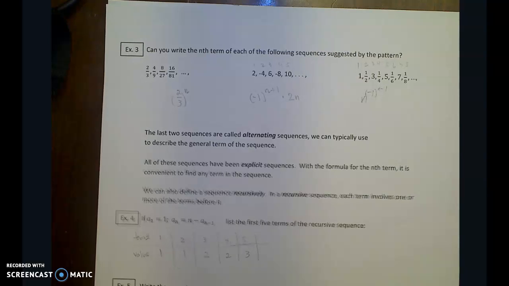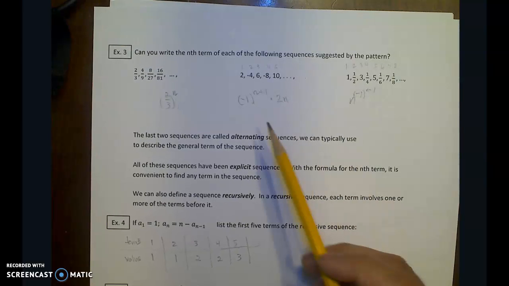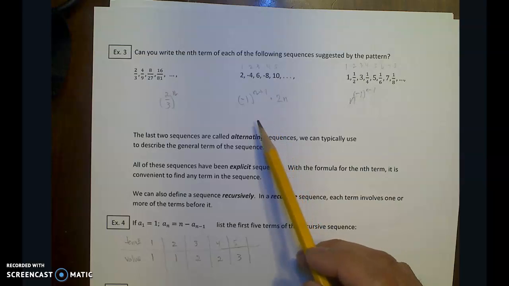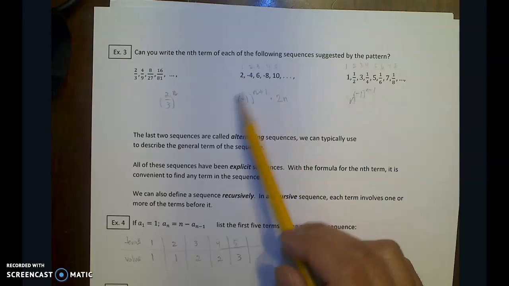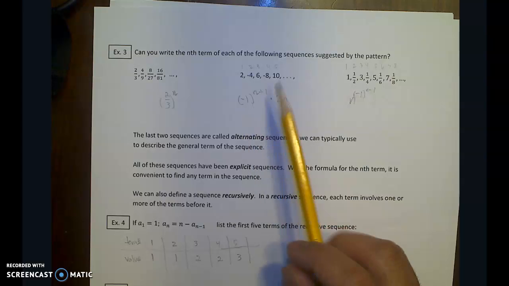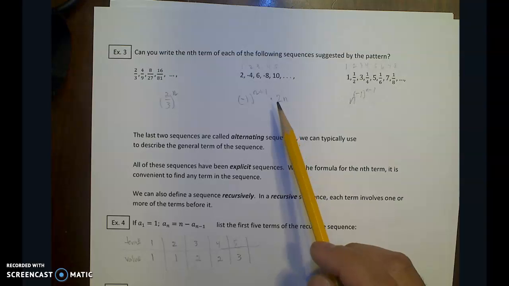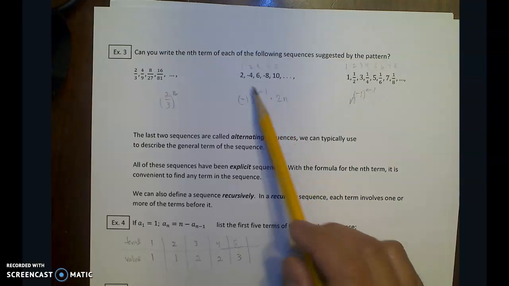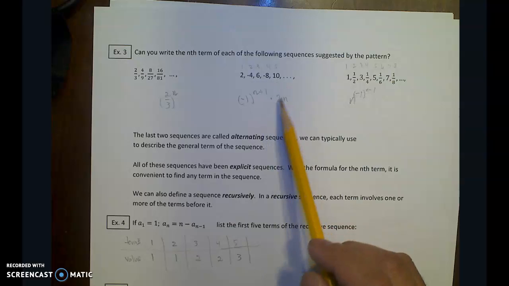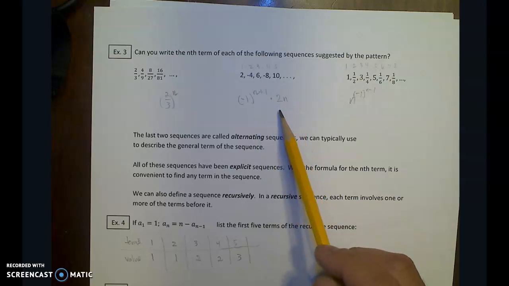So here you have already a completed version of where we left off yesterday, trying to find the nth term for each of these last two patterns. As we were talking about yesterday, this -1 to the n plus 1 power allows us to have alternating signs from positive to negative. And then we see that as we go from one term to the next, everything is doubling. It's doubling the term number. Again, n represents the term number.